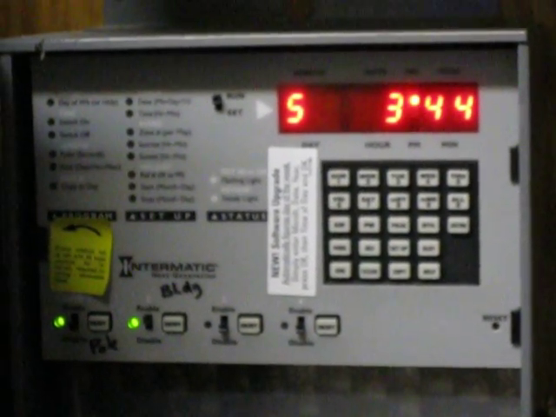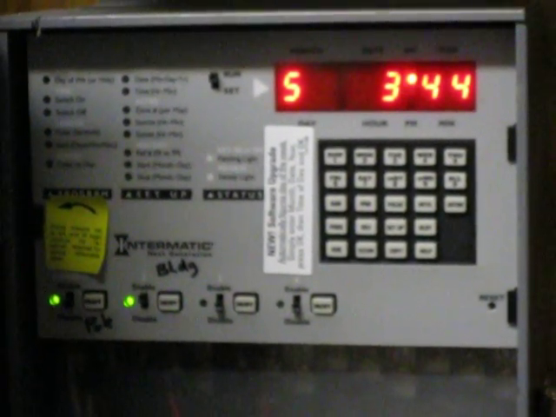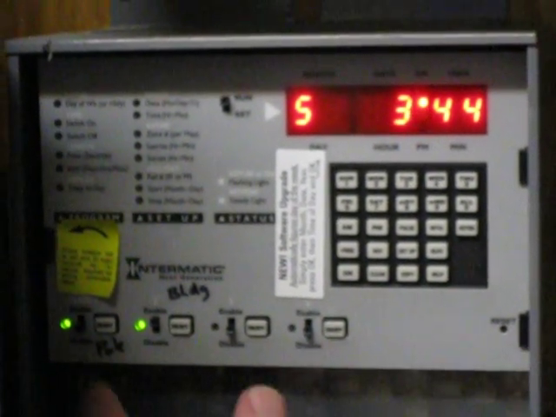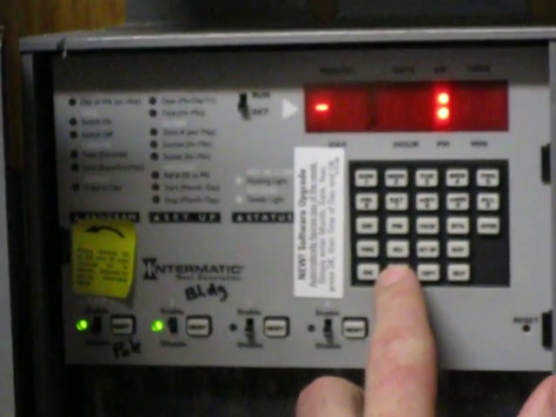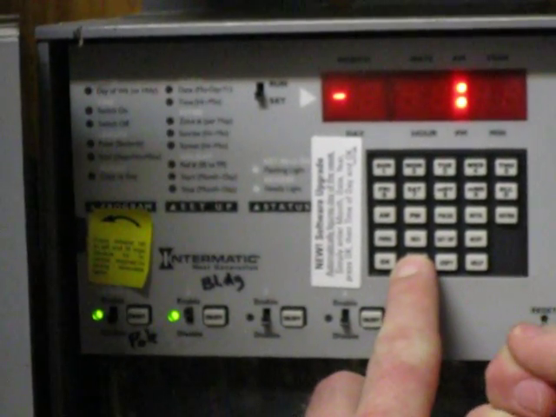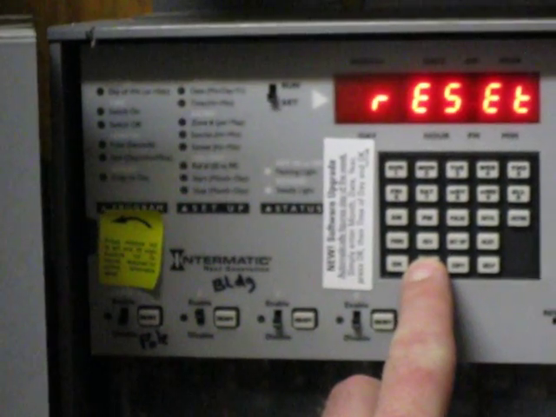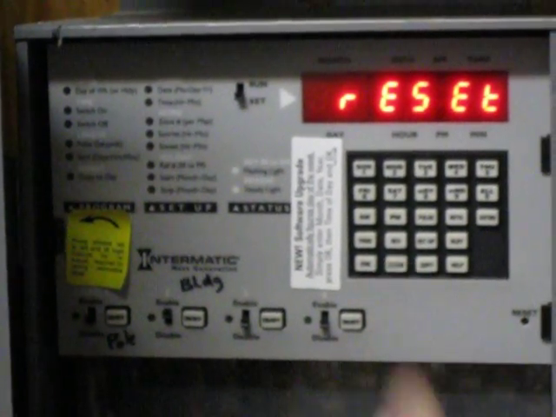Okay, if you want to reset the whole thing because it got messed up, the first thing you want to do is go into the set mode. You're supposed to hold down the clear key and then hit the reset button with a paper clip. Wait till it comes up reset. Now it's deleted all the information off of the entire computer board.